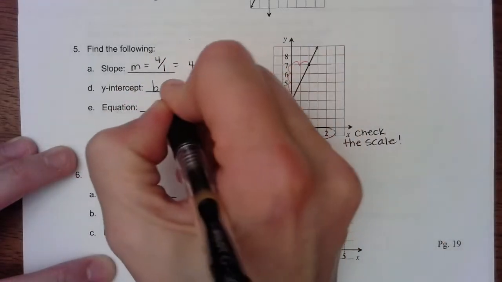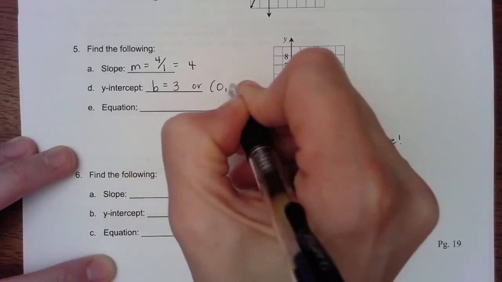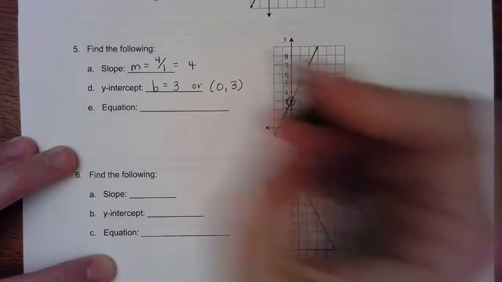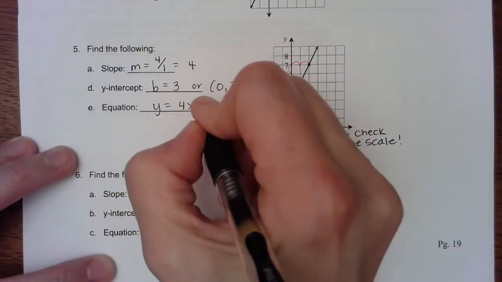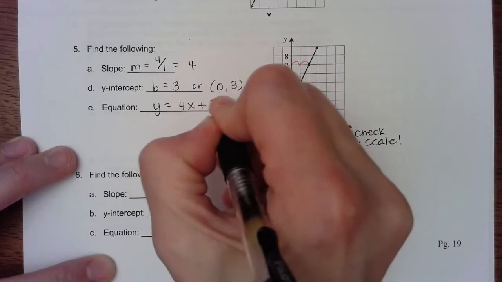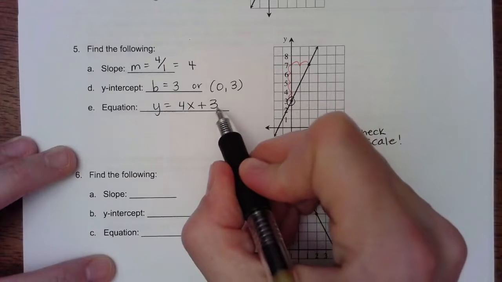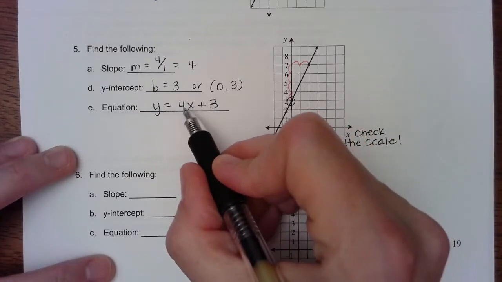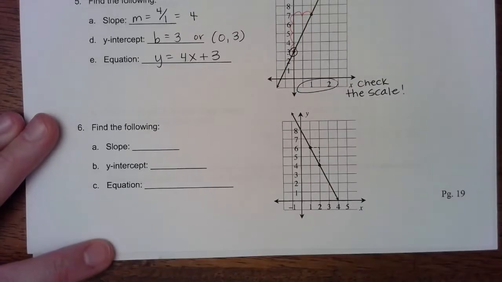Let's see, the y-intercept for this one is 3. Or if you wanted to write it as an ordered pair, it would be (0, 3). And so for this one, my equation is y equals, and then I put the 4 in for m, and then I put the 3 in for the b. So that would be the equation of the line for this one. It starts at 3, and then it goes up 4 over 1, up 4 over 1, and the line would continue in that pattern.